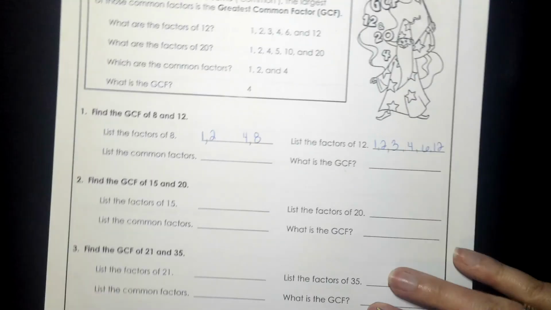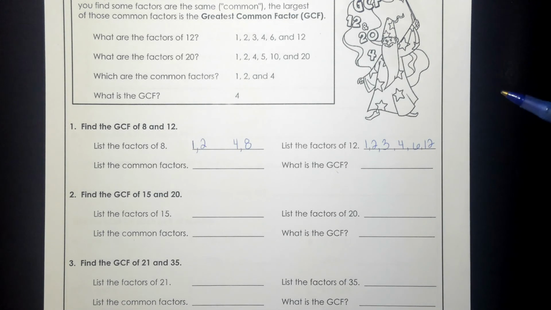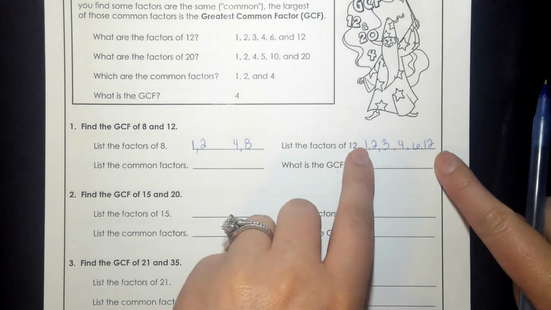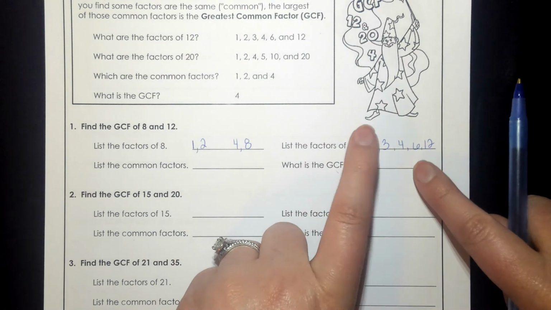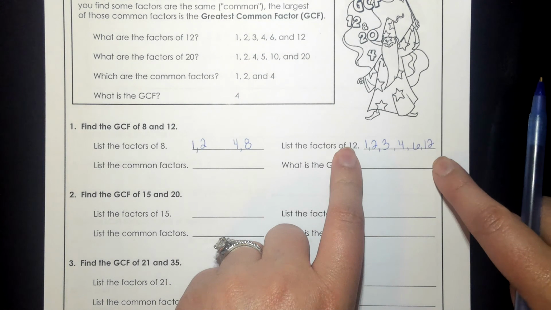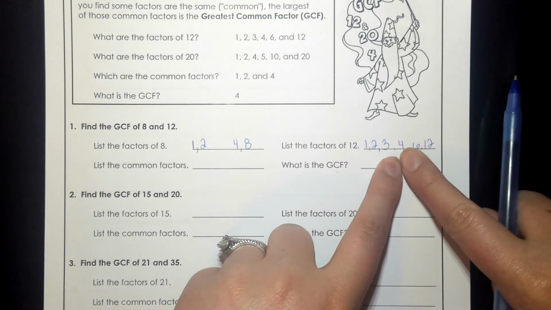And I don't think I mentioned this when I said it before, but the big silly gap is to give you enough space to write down all the factors, but also so that you can put them in order. So you notice that I put 1 because that's the smallest, on the left side and 12 on the right side because it's the biggest. And then I worked my way in.